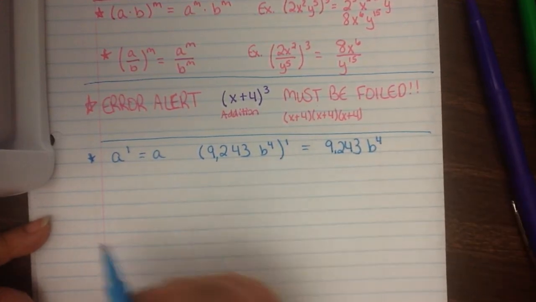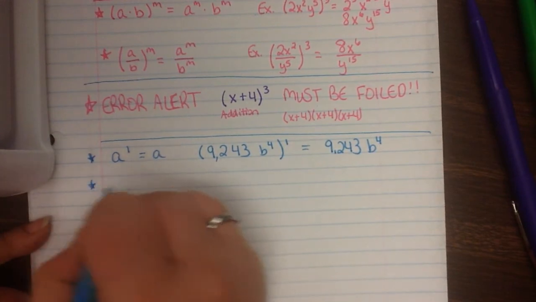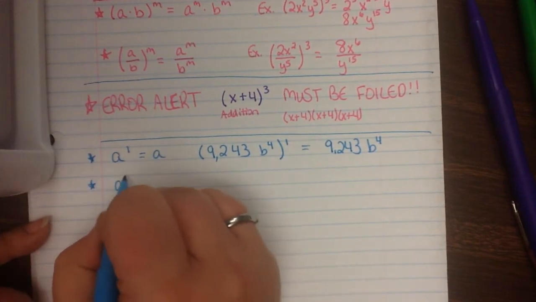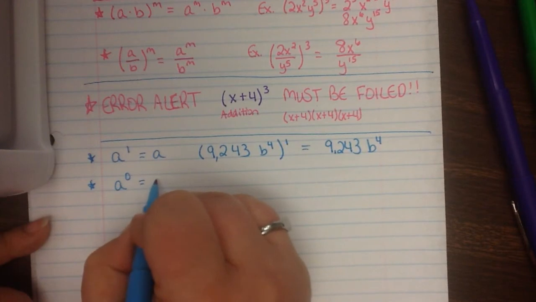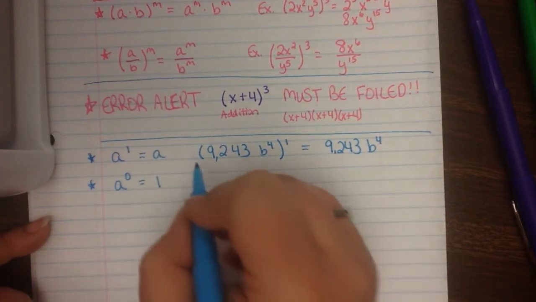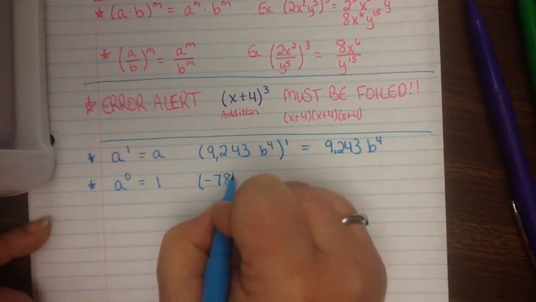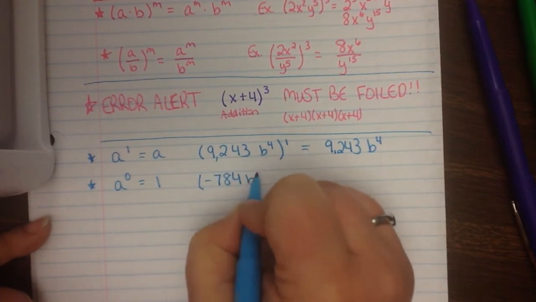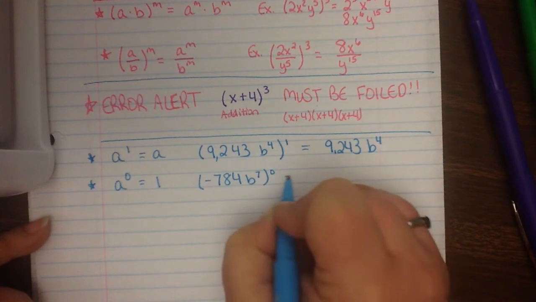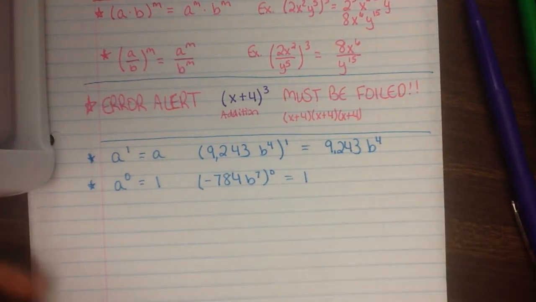So exactly the same thing as it was. And then the easiest one, my favorite, if I have anything to the 0 power, it is 1. So if we have negative 784 b to the 7th and we raise that to the 0 power, 1.